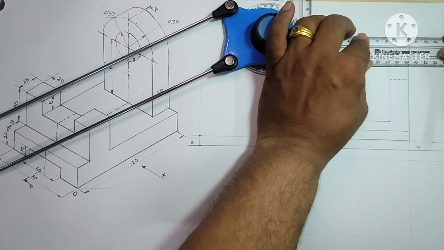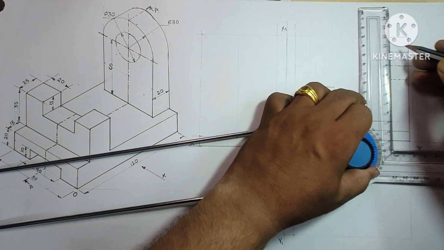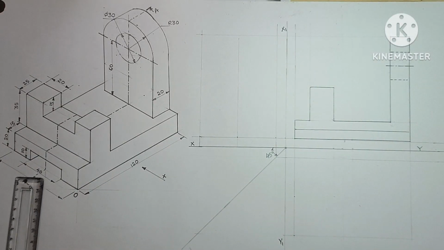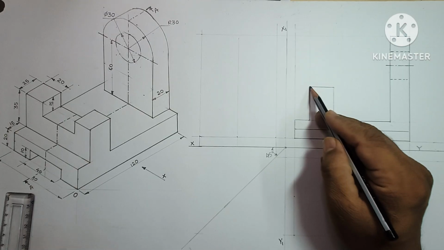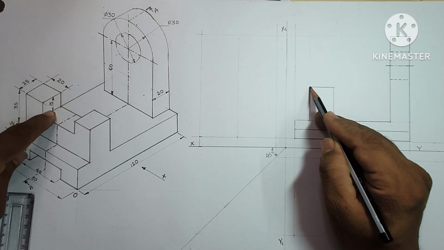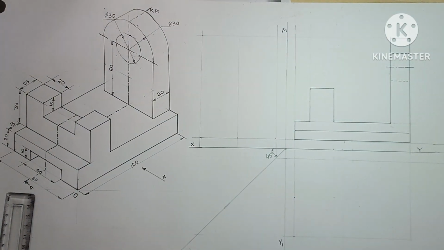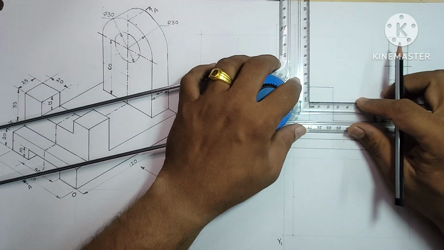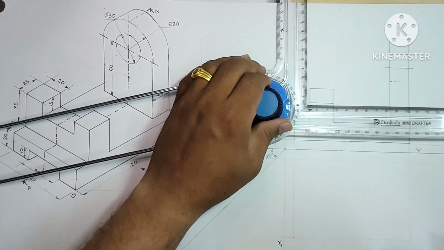Then I will draw the continuous line. This one is the continuous line. From this point we will take the distance 15 millimeter below, and we will take the continuous line.